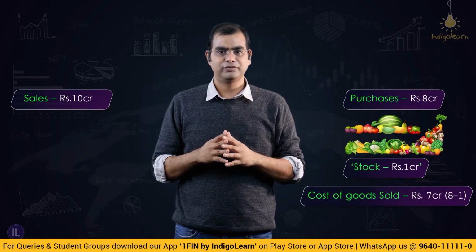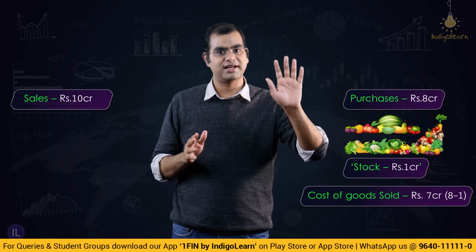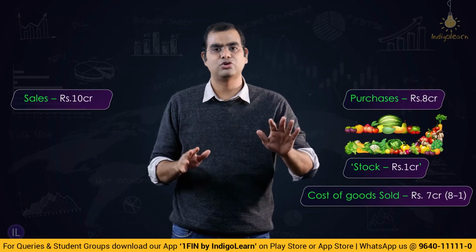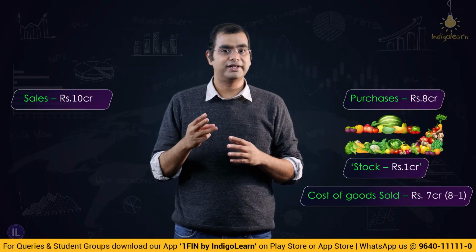You're all with me here? What is it for which you earned this 10 crore revenue? It is only 7 crore. 7 crore worth of items been sold, for which you have got 10 crores in income. So your profit is not 2, profit is 3. Right? Now let's look at the balance sheet and P&L account.